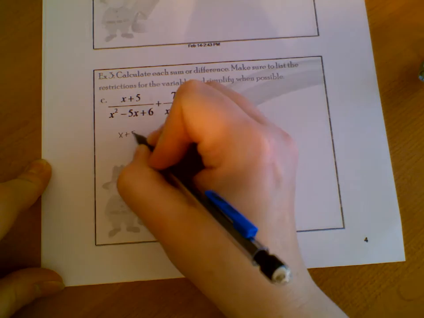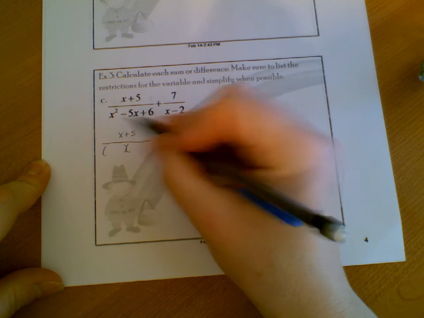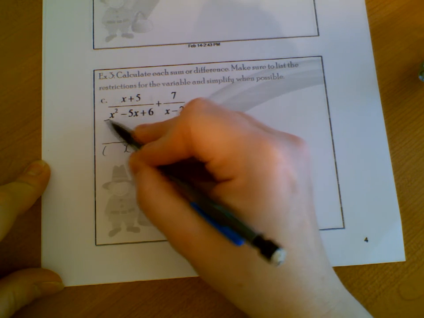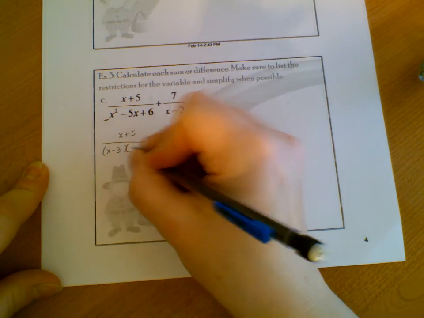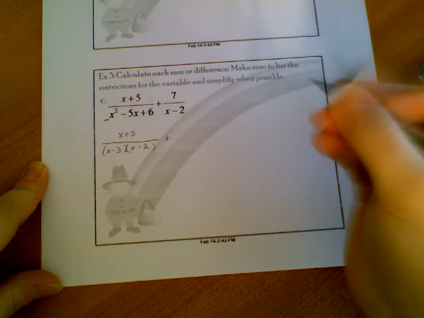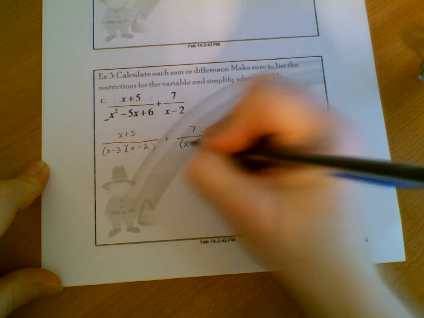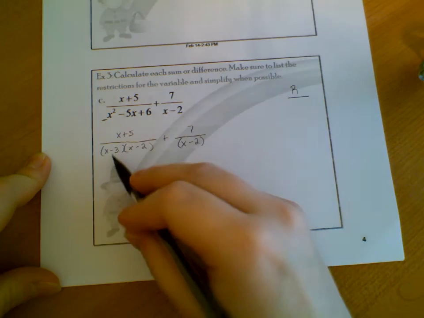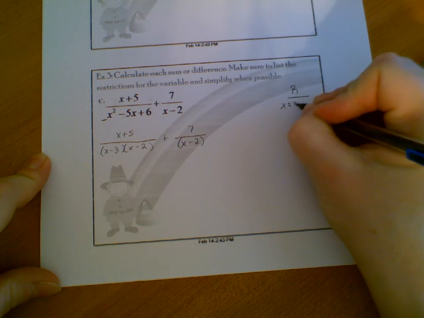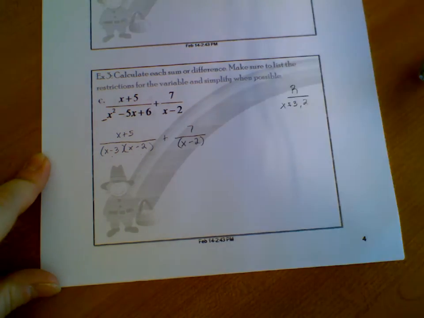So x plus 5 will factor. And then in the denominator here, since there's no leading coefficient, two numbers that multiply to 6 and add to -5 is going to be x minus 3, x minus 2, and then this will not factor. So now I'm going to list my restrictions. So x cannot be 3, 2, or 2, which I already have, so it just can't be 3 or 2.